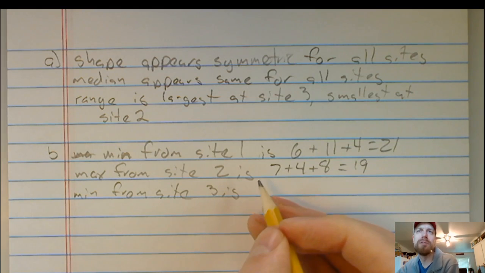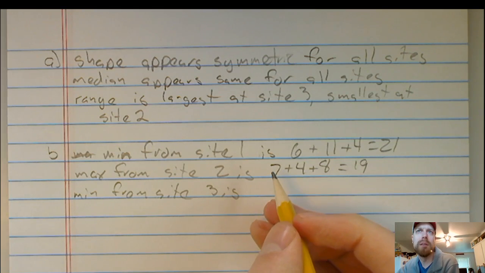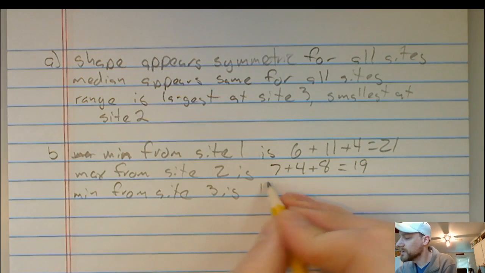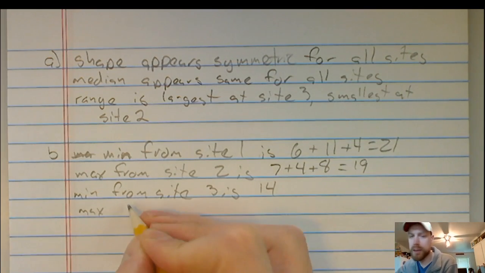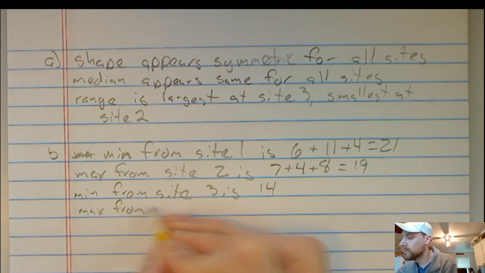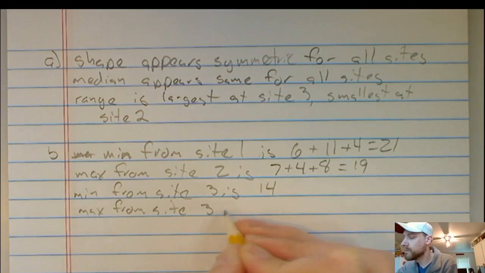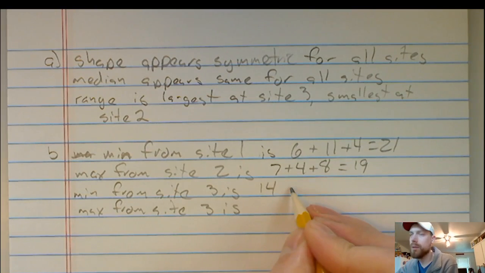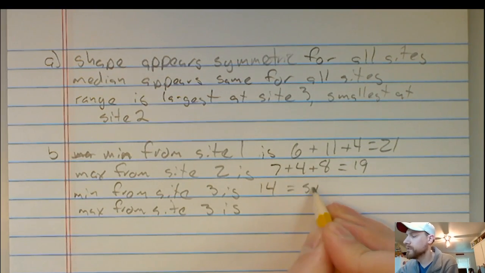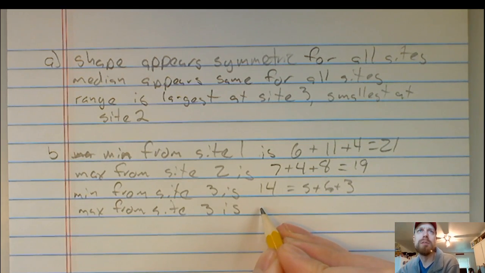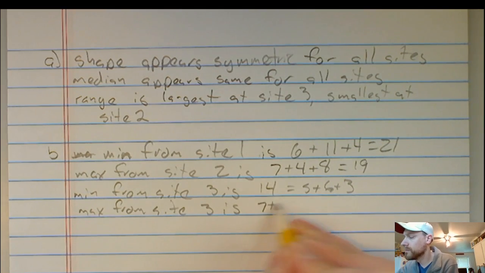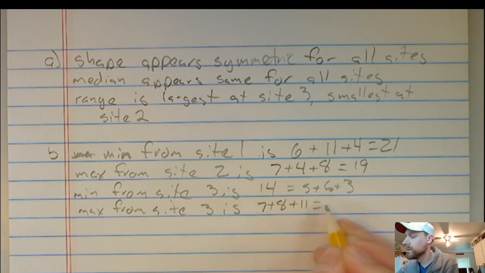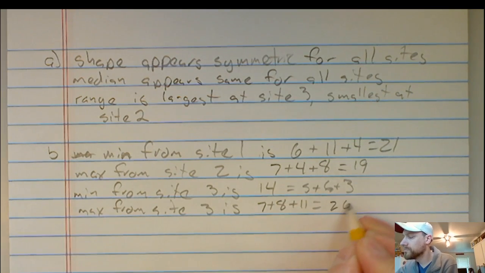That's 5 and 6 and 3, so it is 14. Max from site 3, which was 5 plus 6 plus 3, is 7 plus 8 plus 11, is 26.